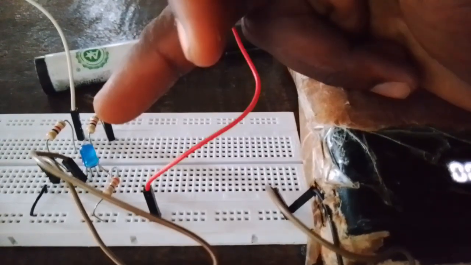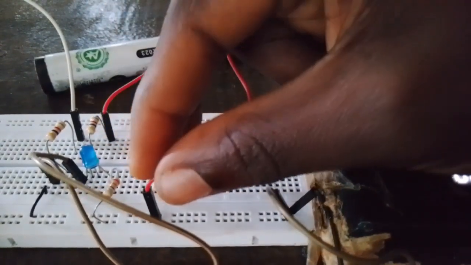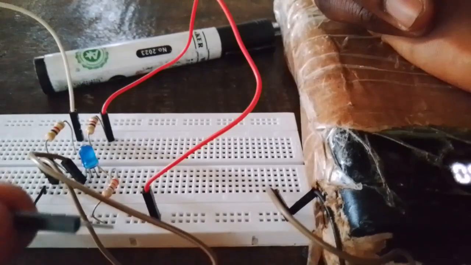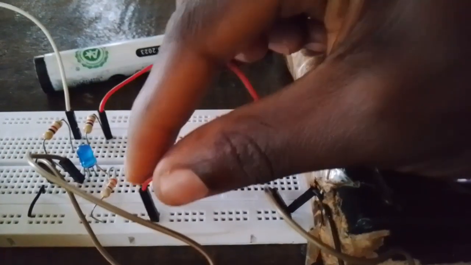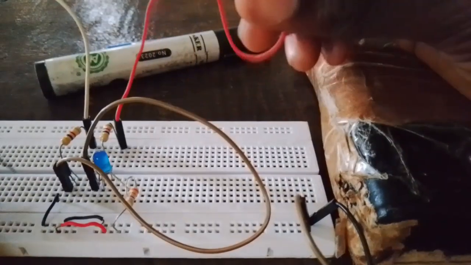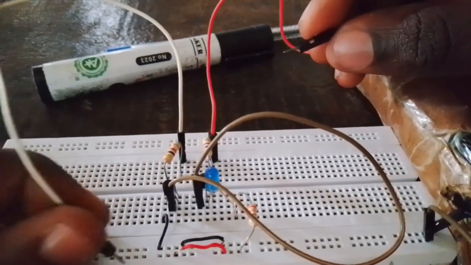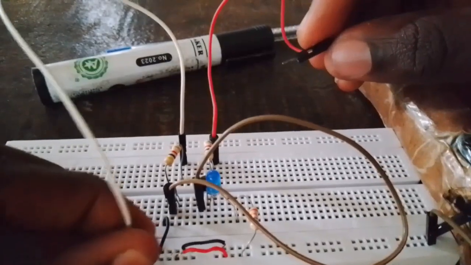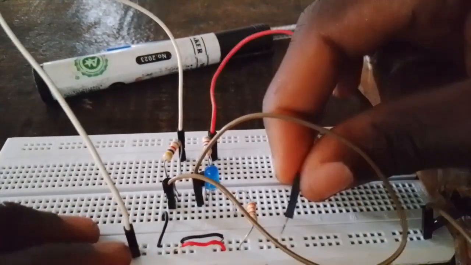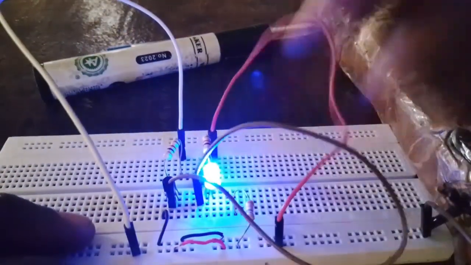So output is what? 0. Because input A is at 0 and input B is at 1. So now let's make the two inputs 1 and 1. Input A, let's make it 1. And input B, let's make it 1 also.